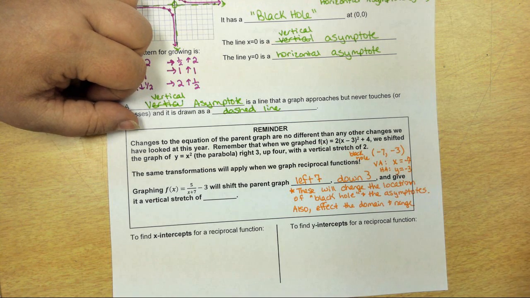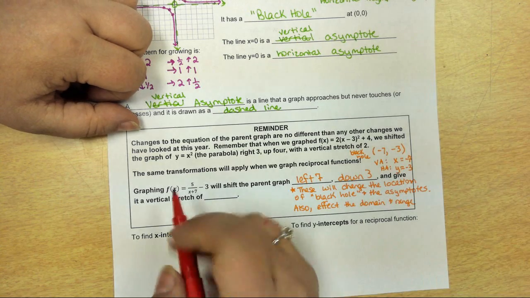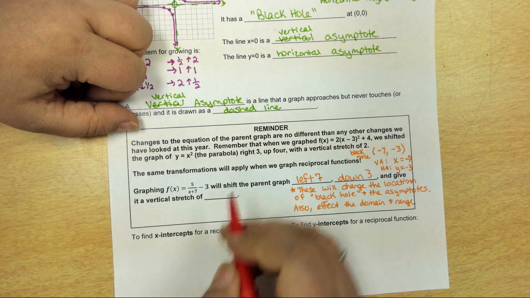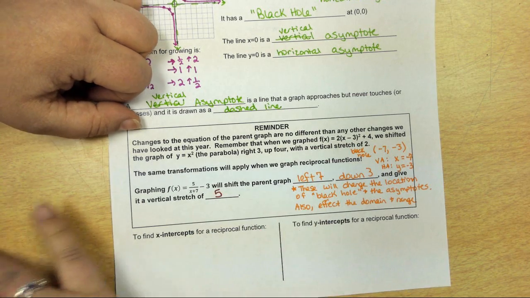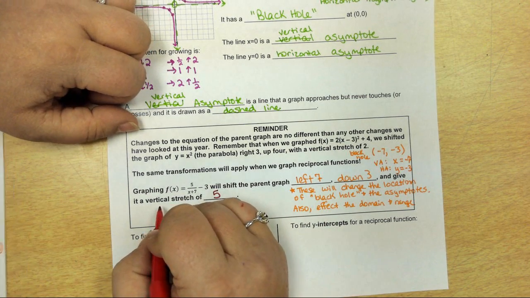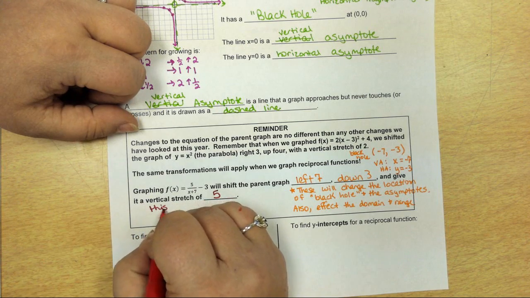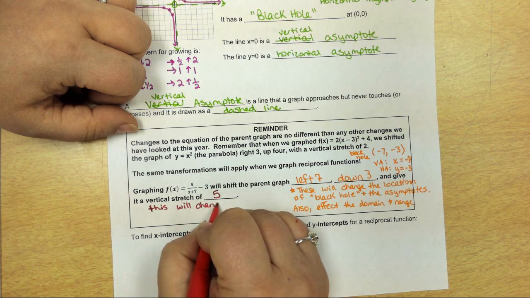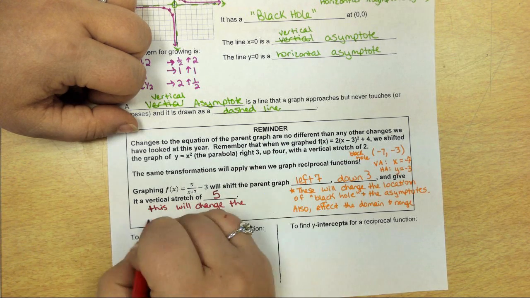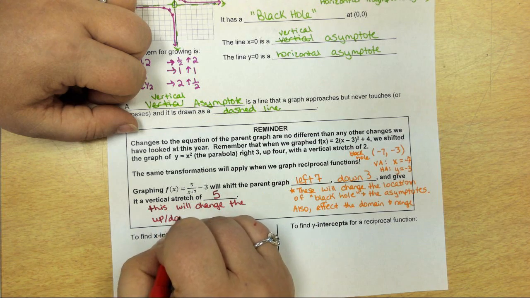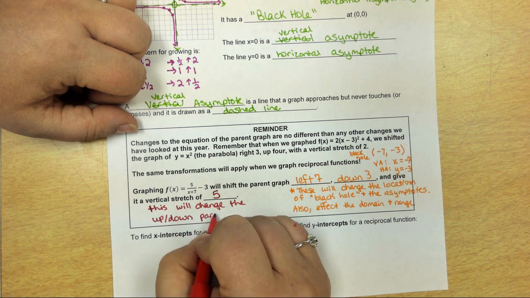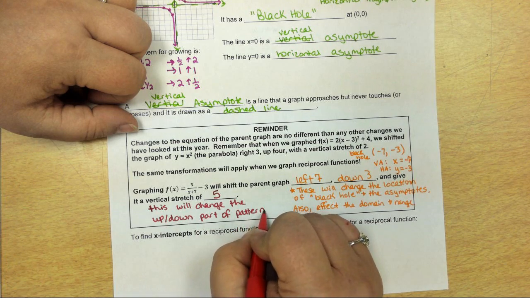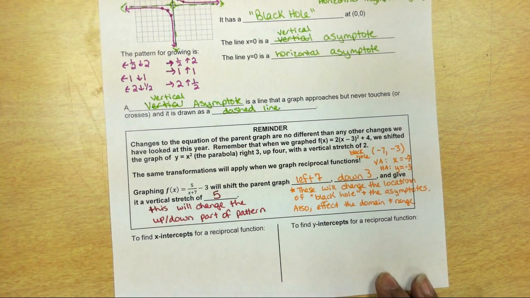Okay, we also have on here a stretch. Those up here were the shifts. This is a vertical stretch of 5. When you have a stretch, this will change the up and down part of the pattern. Remember, you multiply your up and down by whatever your stretch is.